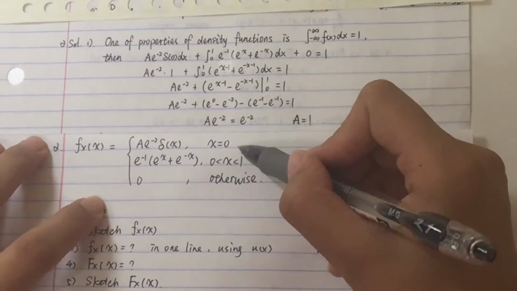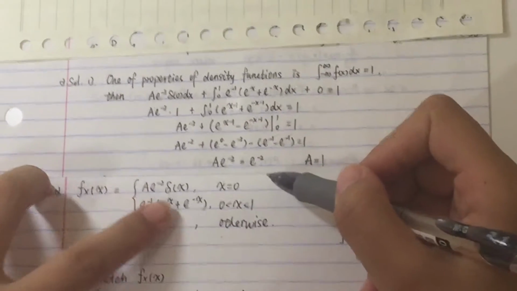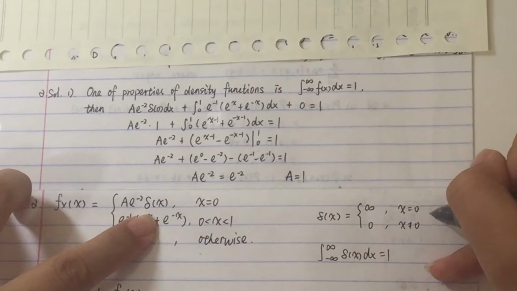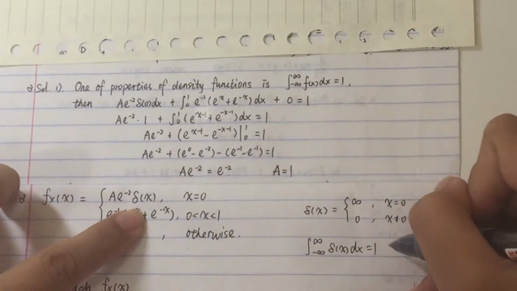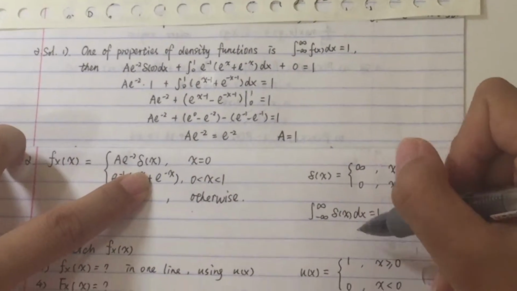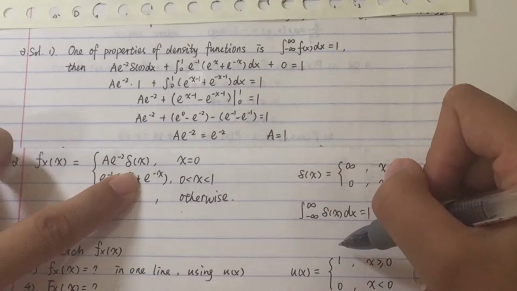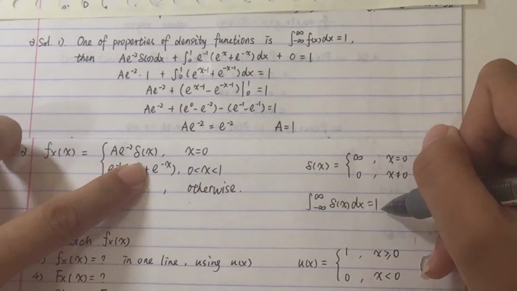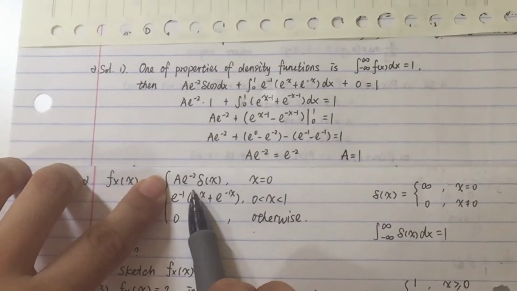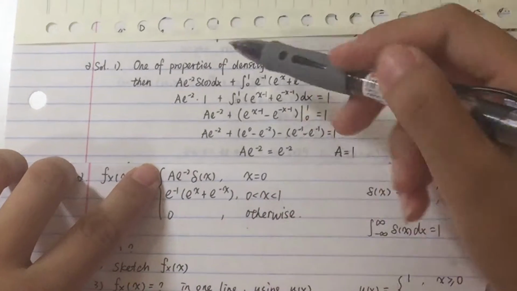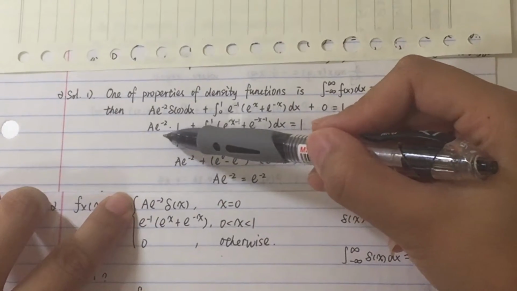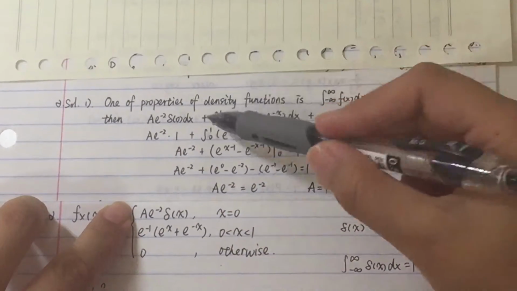Here we know the first item is an impulse function, and the impulse function expression is like this, and its property is that its integral on the interval minus infinity to infinity is equal to 1. So the integral of the first item is equal to a times e to the power minus 2.